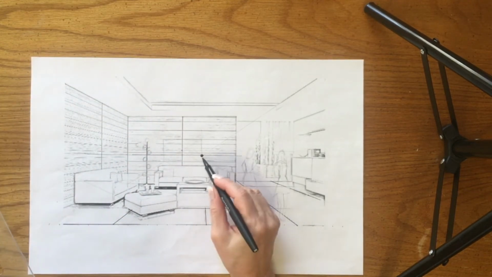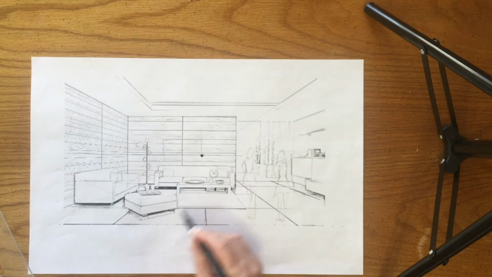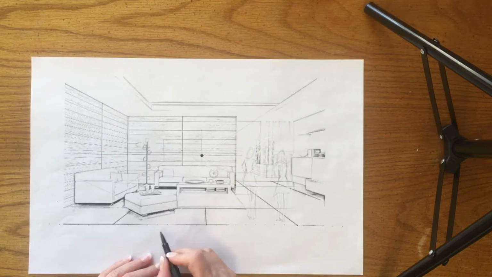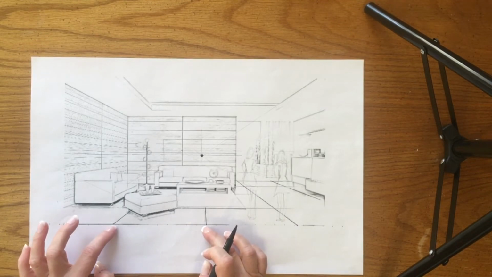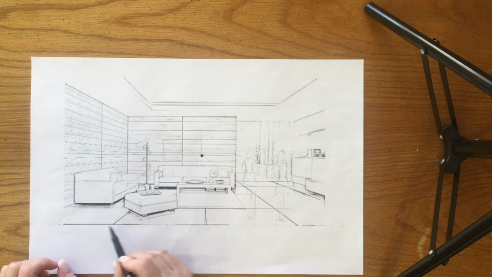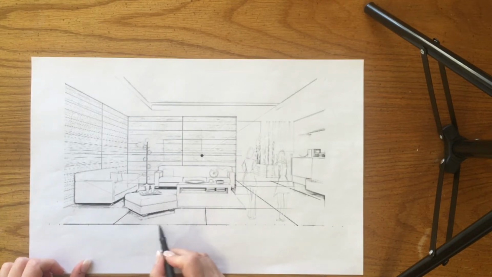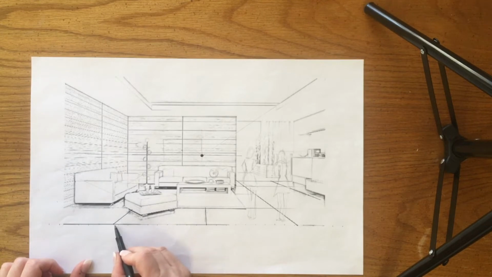Next I'm just going to have you use that vanishing point to add some additional lines for the tile. Basically what you want to do is you can equally measure along the front here, or you can just estimate, you know, what looks like in here, you know, the middle of the tile. 1, 2, 3, 4, 5, 6, 7, 8, 9.